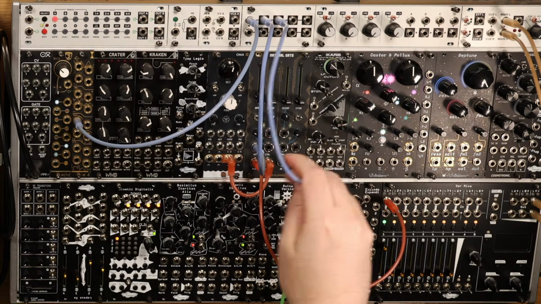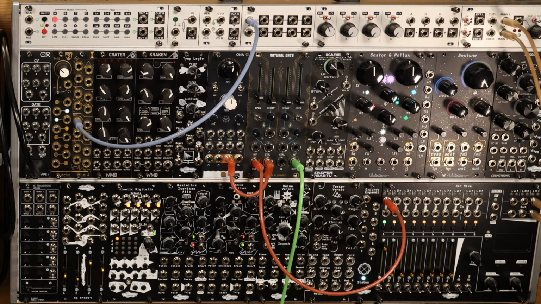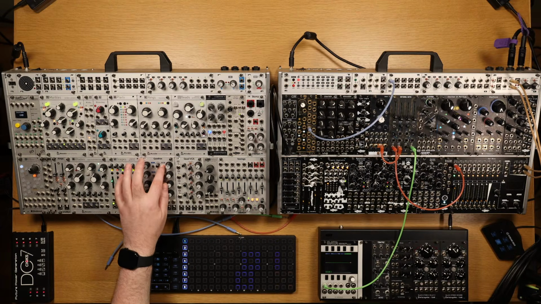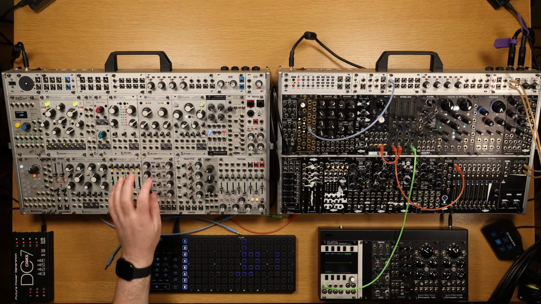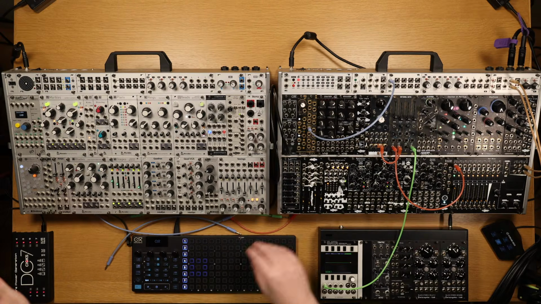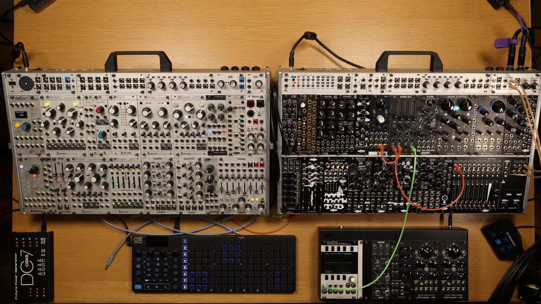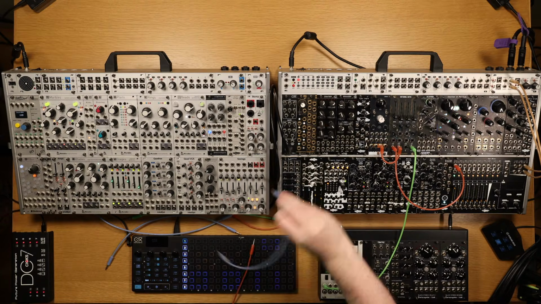So let's actually try that. Let me unpatch the hit inputs, and let me zoom out for a second, and we will take an envelope from Quadrax. Let me trigger this from the same thing. I guess I could have left this patched.